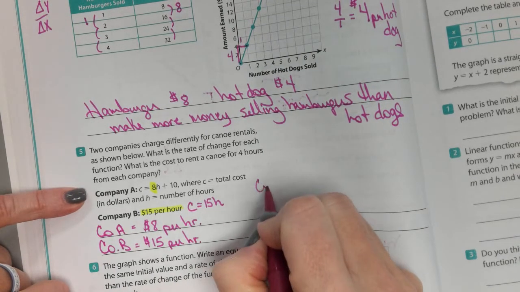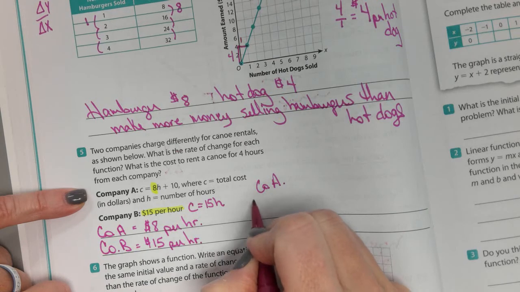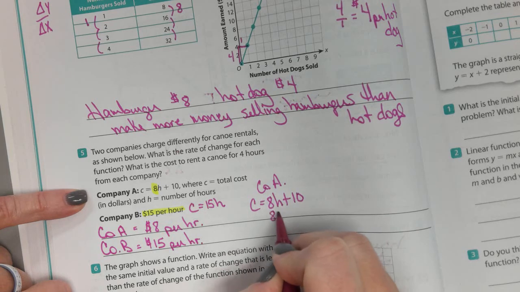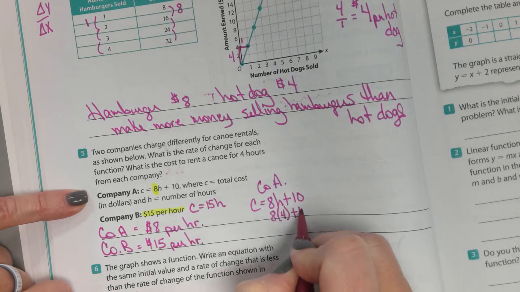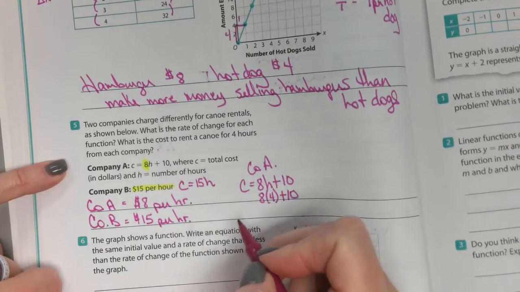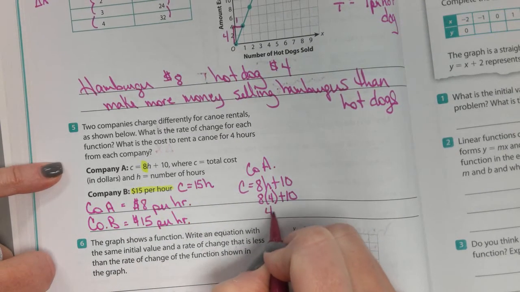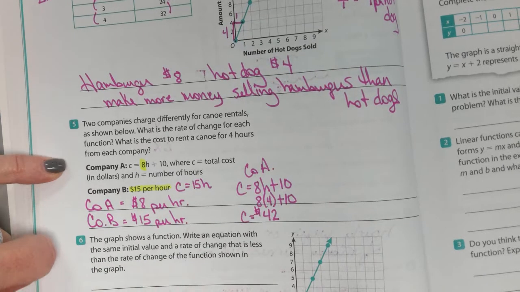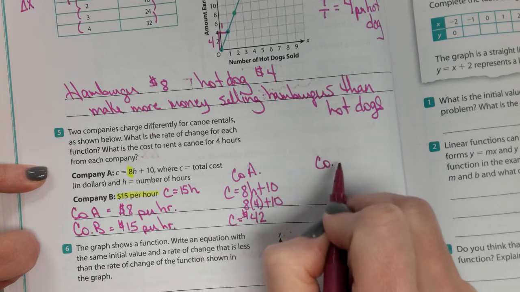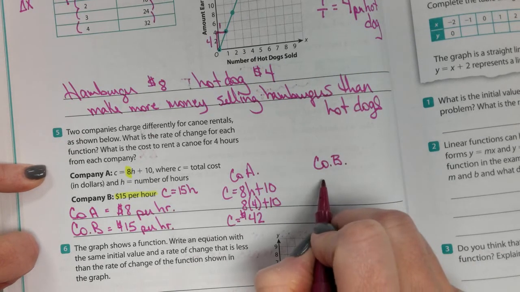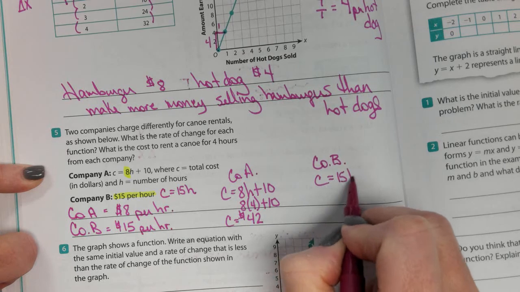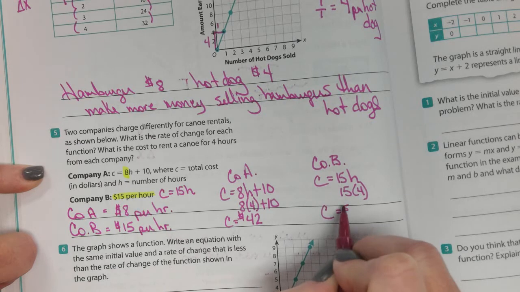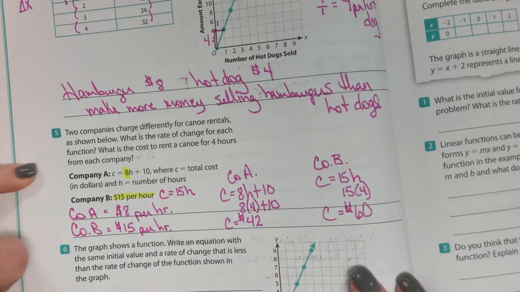And it says, what is the cost to rent a canoe for 4 hours from each company? So at company A, we have the cost equals 8H plus 10, and they said 4 hours, so plug it in for H. 8 times 4 is 32, and 32 plus 10 is $42 will be my cost at company A. All right, at company B, it's $15 per hour, so 15 times 4, so my cost is $60.